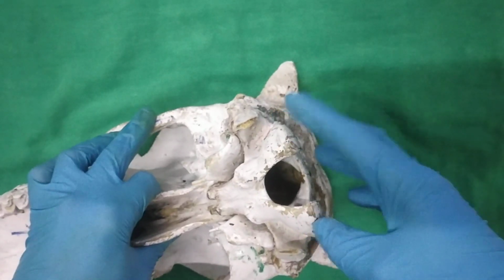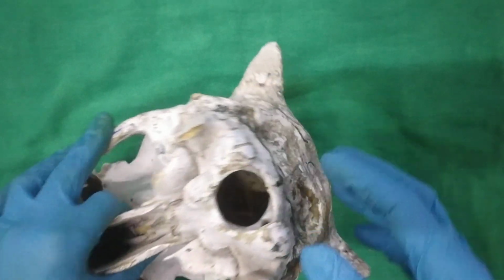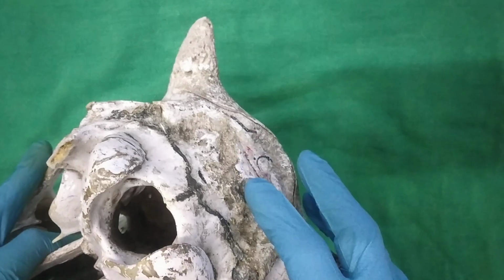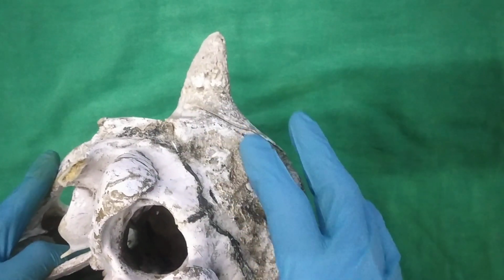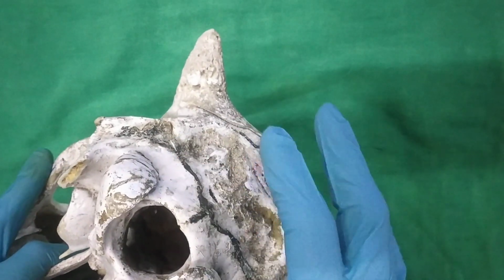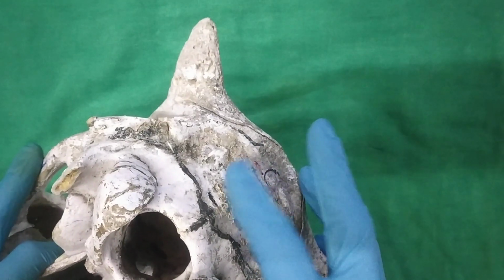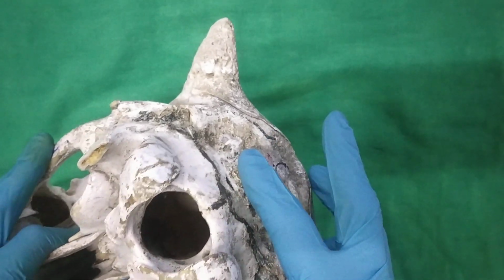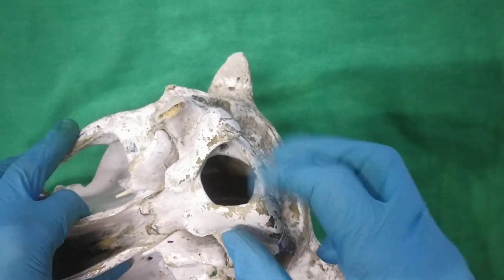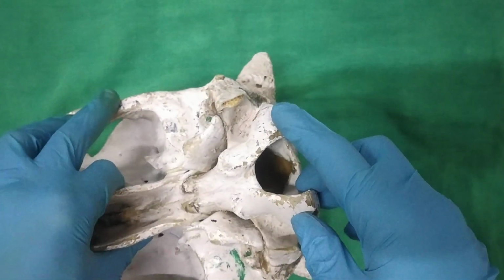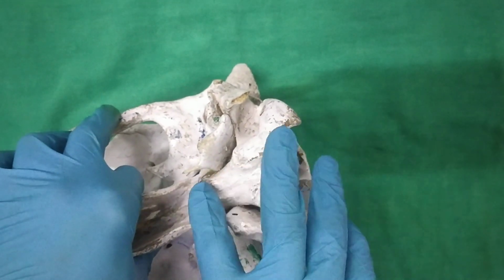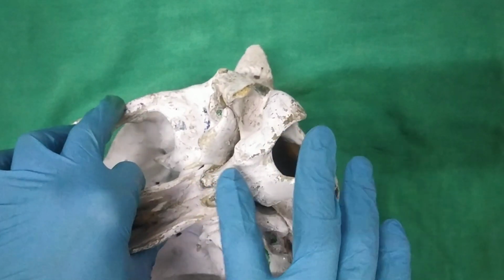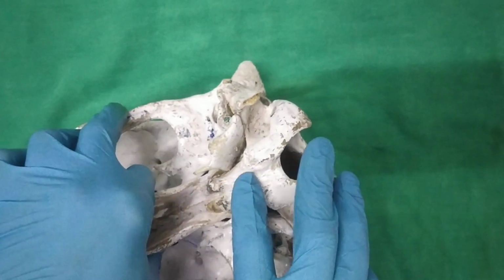This is the lateral part or lateral masses or ex-occipital. This is the supraoccipital or the squamous part of the occipital. So this is the squamous part, this is the lateral part or the lateral masses, and this one is the basilar part or basioccipital.